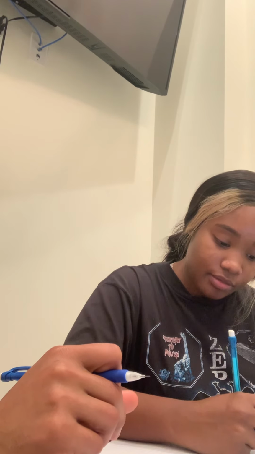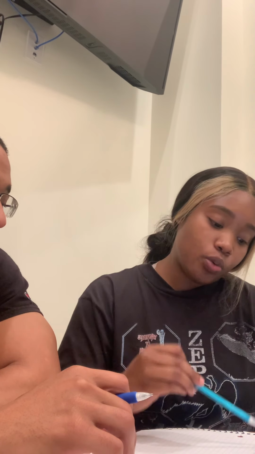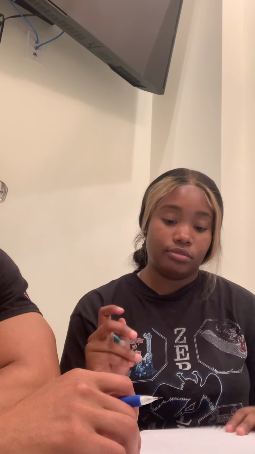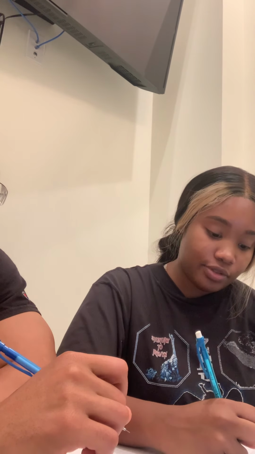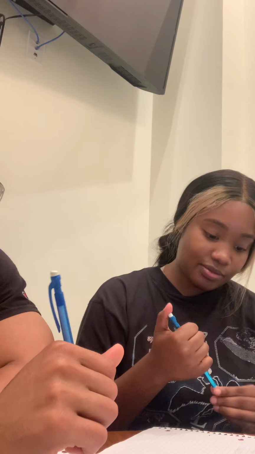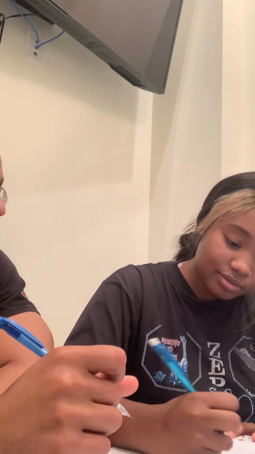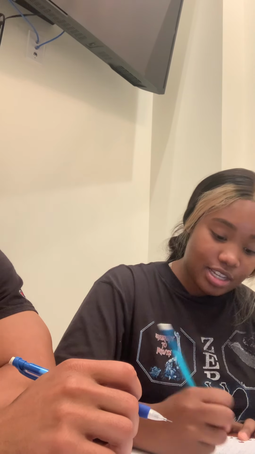Okay, so in order for Max to have twice as many pencils as Jim, that means it would have to be divided by 3. So 36 divided by 3 equals, you know what that is? 12. Okay, so 12 times 3 equals 36.